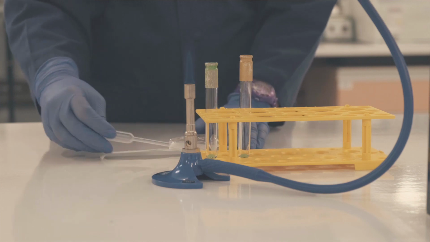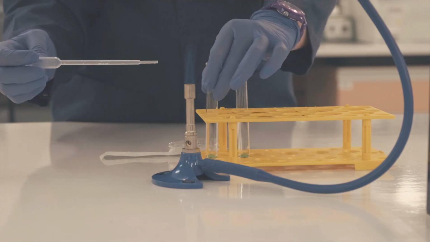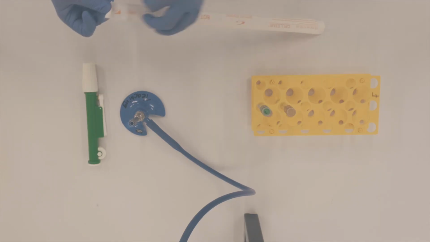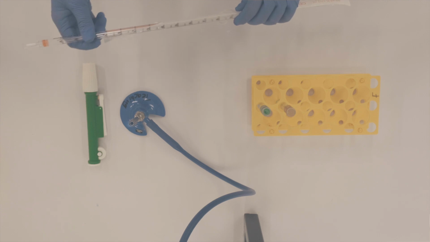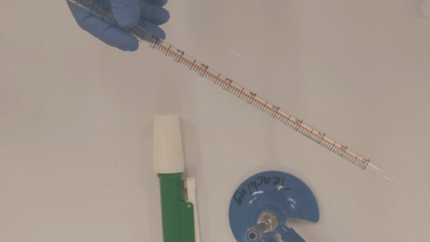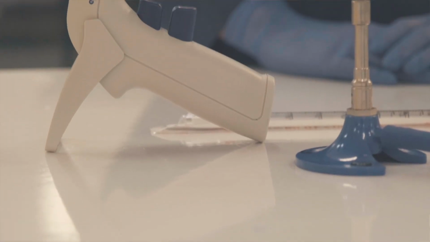Avoid contact between the end of the pipette that will touch the liquid and any other surfaces. Graduated pipettes are used for larger volumes of liquid, anything over 1 milliliter, and its volume measurements are labeled on the side of the pipette. Both manual and electronic pipettes can be used.